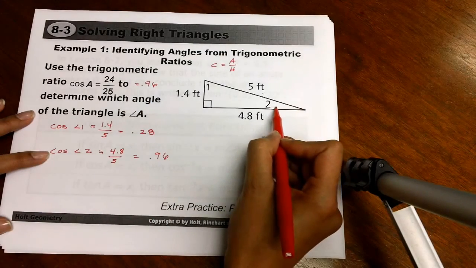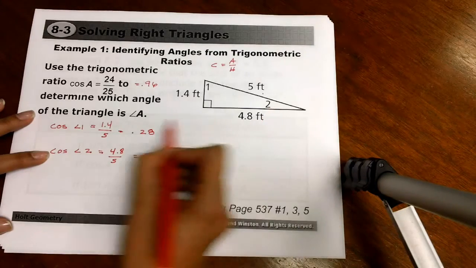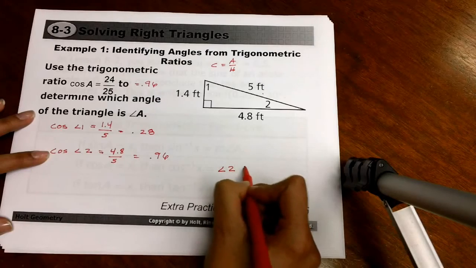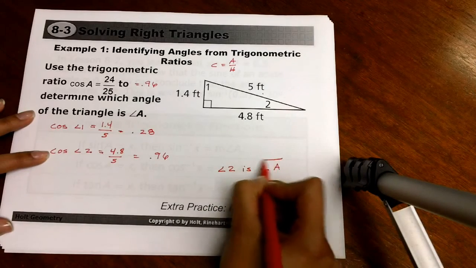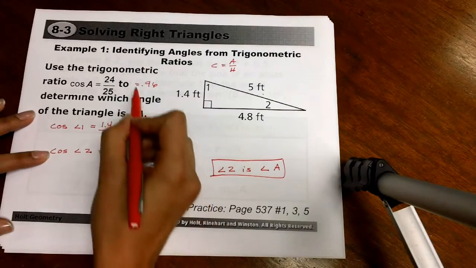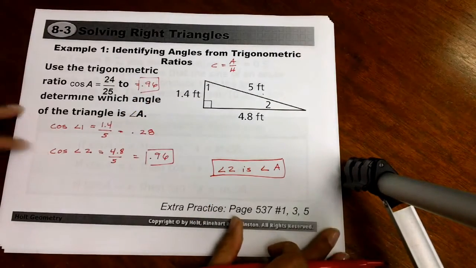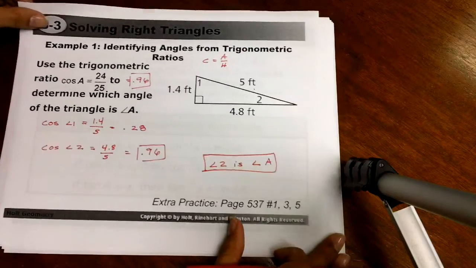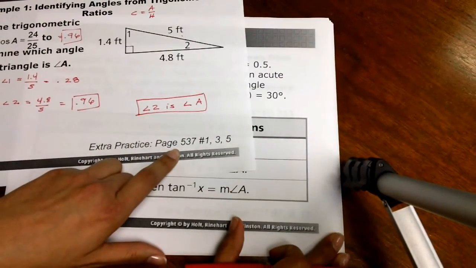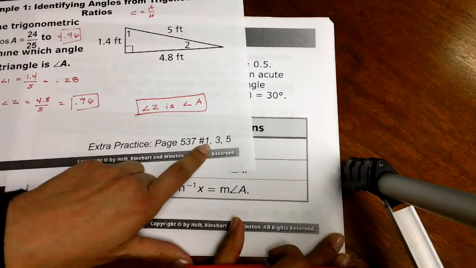That means angle 2 is what A is equal to. So angle 2 is angle A, because both of those were equal to 0.96. Again, extra practice problems, page 537, problems numbers 1, 3, and 5.